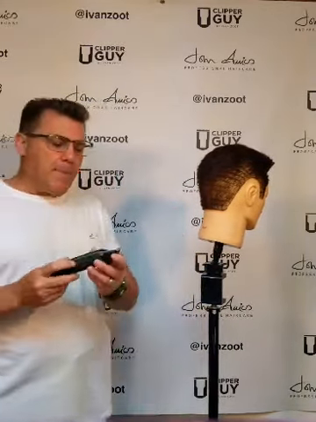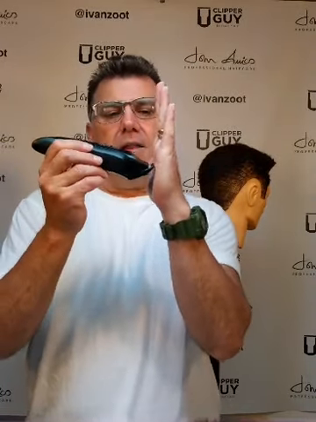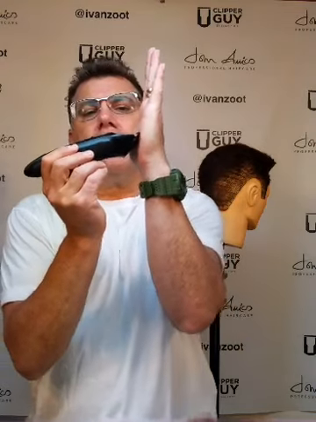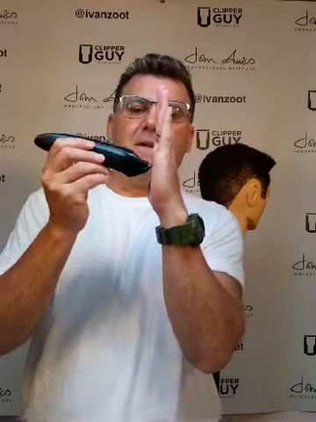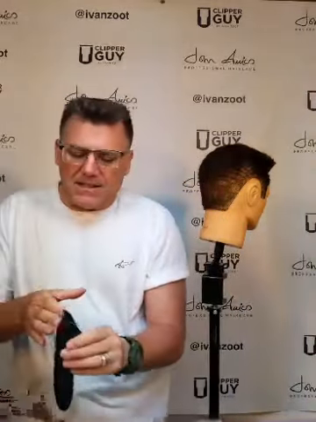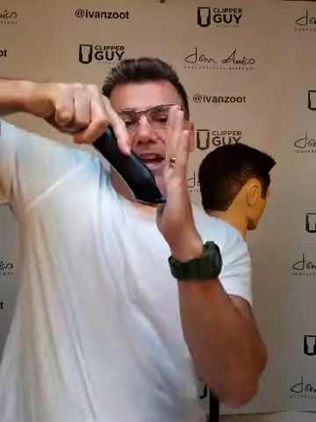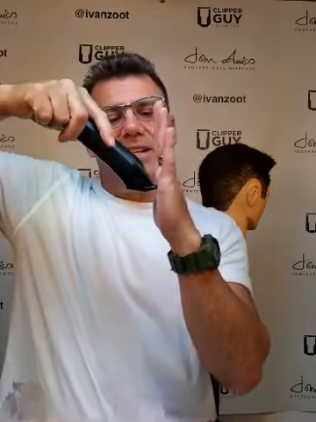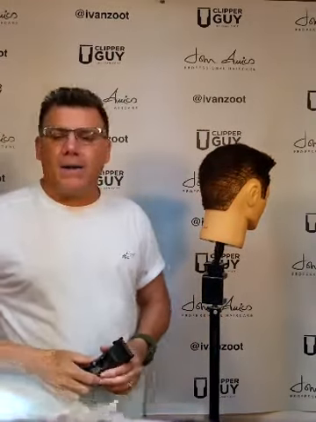Did you see what happened there? I started like this, and little by little, I lowered it down. That is allowing me to take advantage of the principle that this is shorter than this. This is longer than this. So by starting here and gradually dropping, I create a subtle taper along the bottom of the neckline.